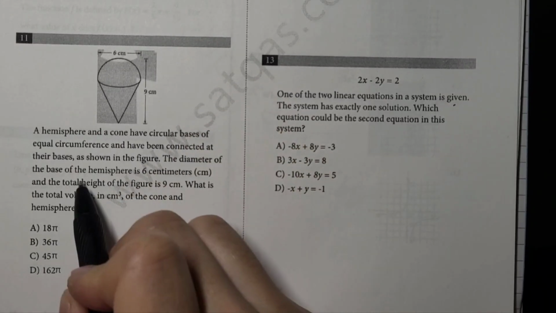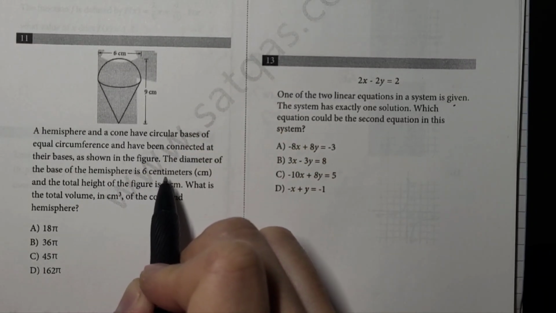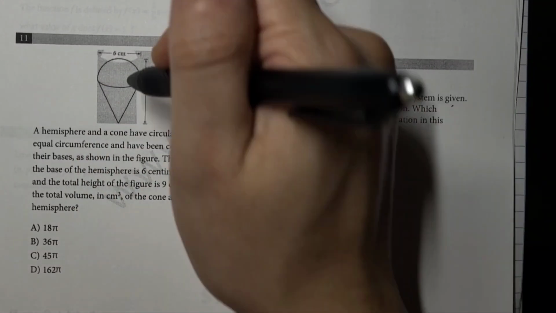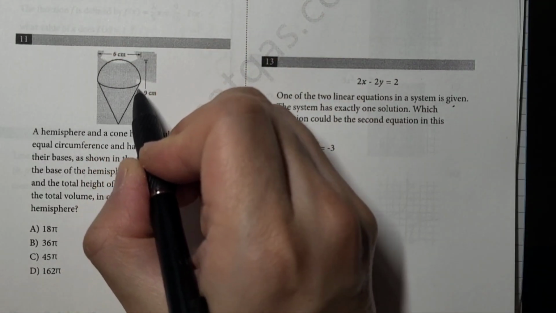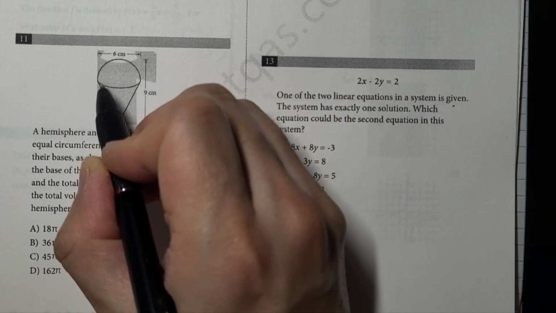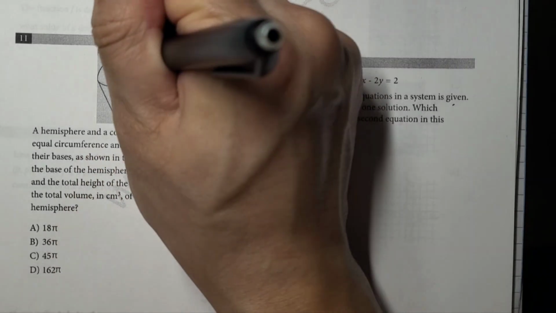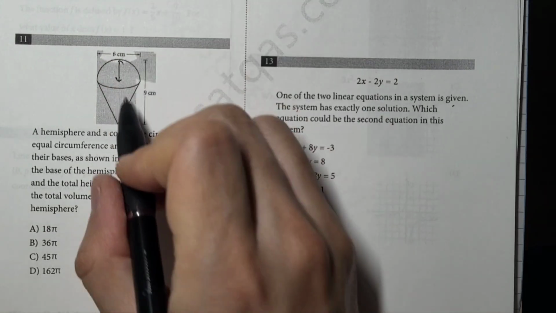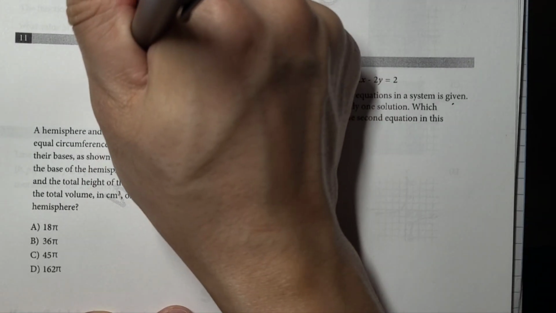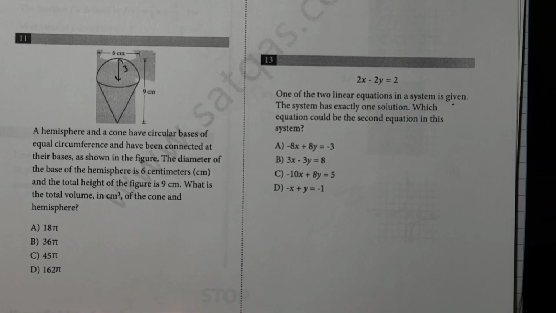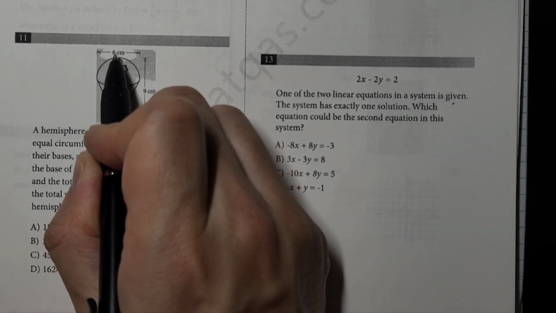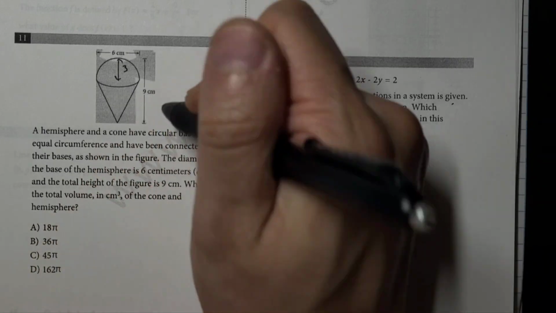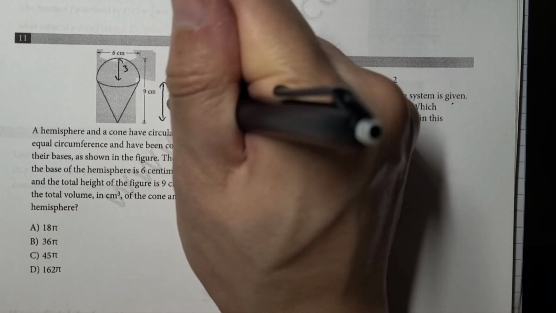So it says the diameter of the base of the hemisphere is 6 cm. So what's the radius then? It's 3. This is a hemisphere. If it's a whole sphere, it'll be like down there, right? This is a hemisphere. So this height is the radius, which is 3. As we said, 3 is half of 6. Because this is the diameter, the radius is half of it. Okay, so this height of just the cone is 6 then.